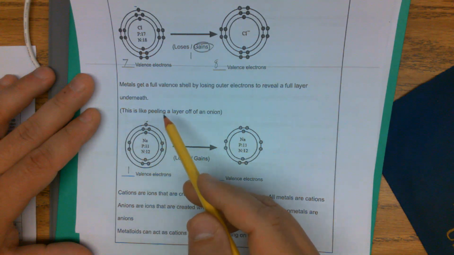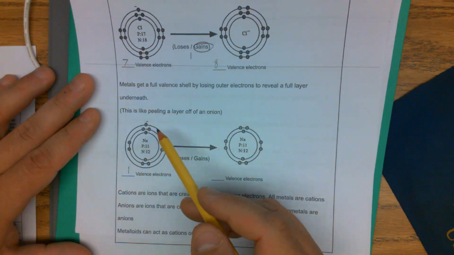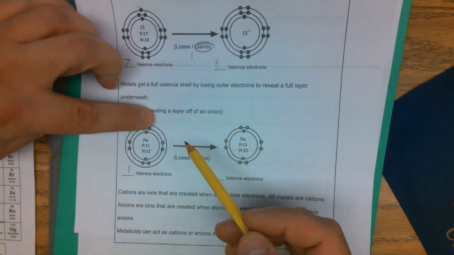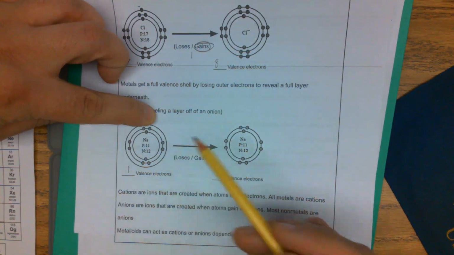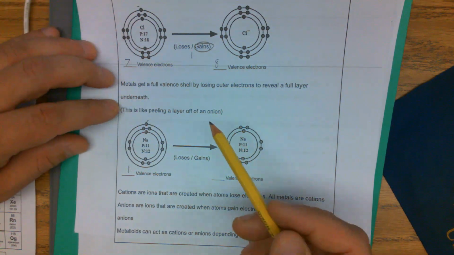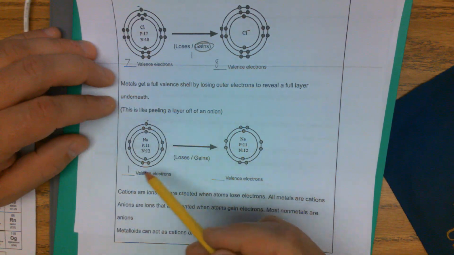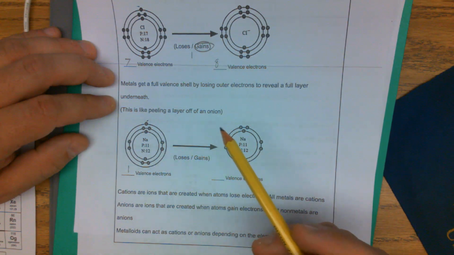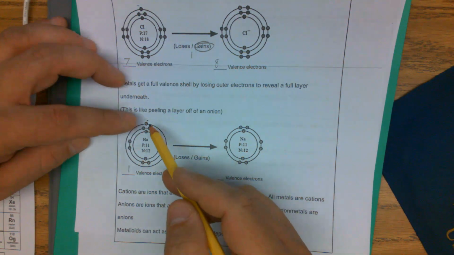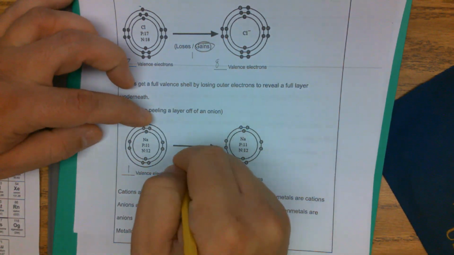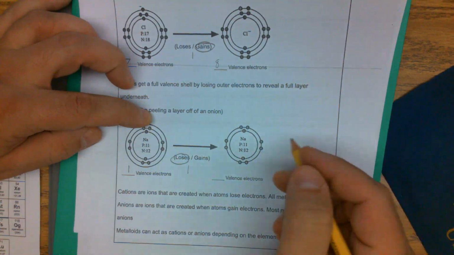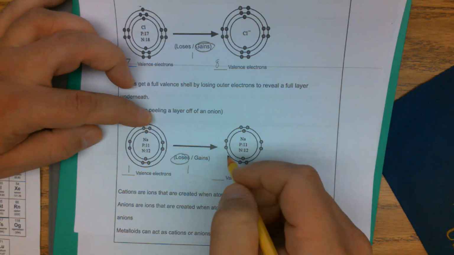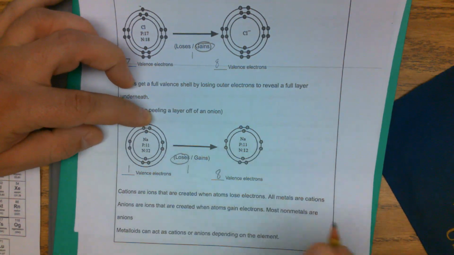To give an analogy, it's like peeling off a layer of an onion. If you have a bad layer on the top, you have a fresh layer underneath. If we cover this, we can see we have 8 that are underneath. When we talk about valence electrons, we're not saying it has to be the outer energy level, the outer ring. It could be the one beneath it. We just need to have 8 total. So we're basically removing this electron. If we lose 1 electron, we get this sodium that has the 8 that are beneath.